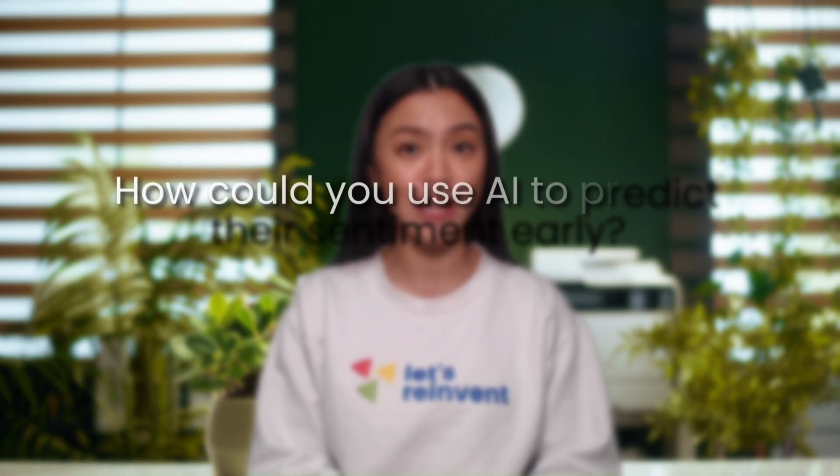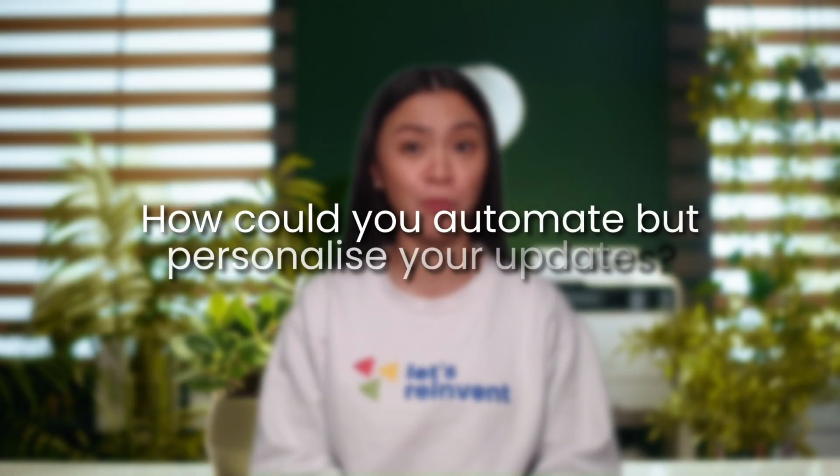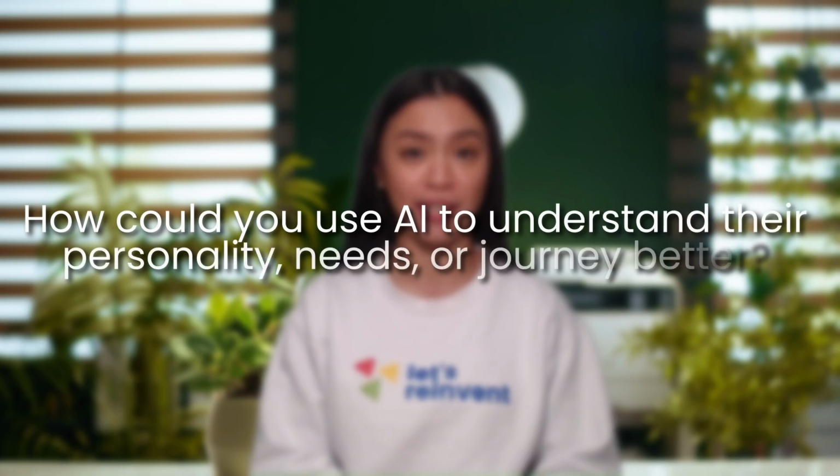So how does this make sense to you? You can have a quick activity. You can pick one key stakeholder group for your program and ask yourself these questions. How could you use AI to predict their sentiment early? How could you automate but personalize your updates? How could you use AI to understand their personality, needs, or journey for the better?